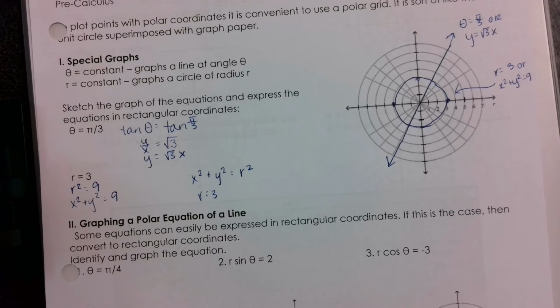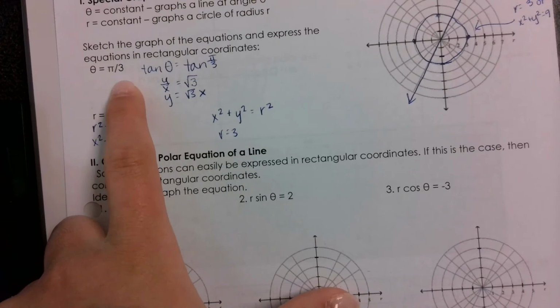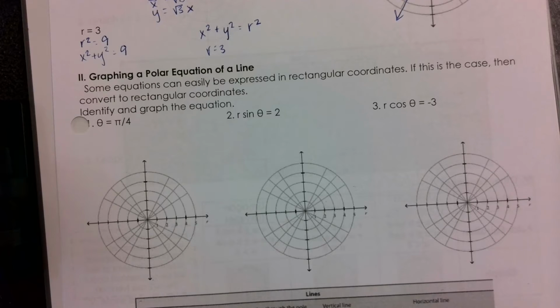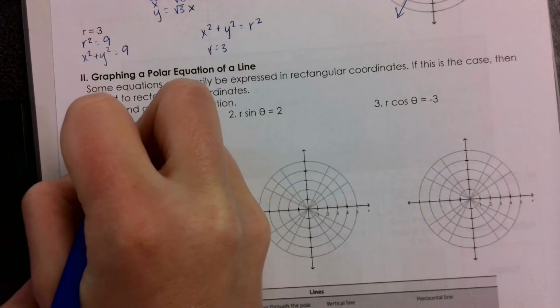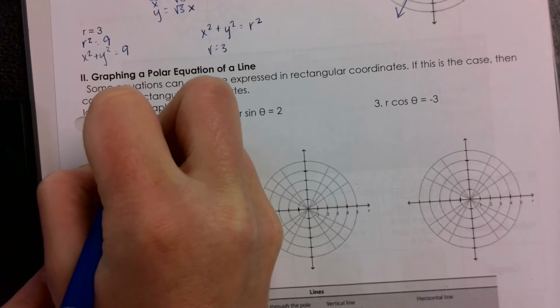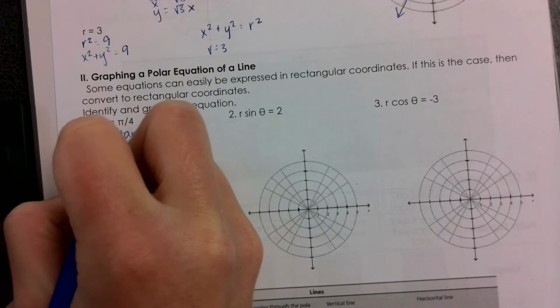So for number 1 down here, we've got theta equals pi over 4. Just like we did theta equals pi over 3, we'll do tangent of each side. So tangent of theta equals tangent of pi over 4. So then we know y over x equals what?